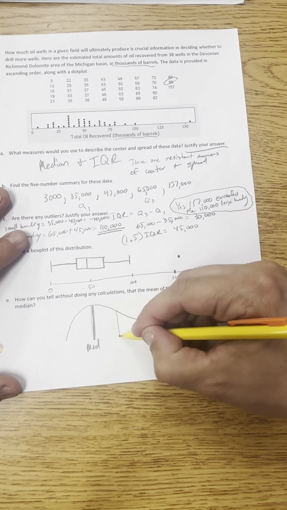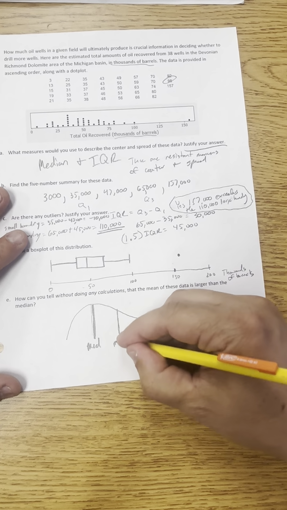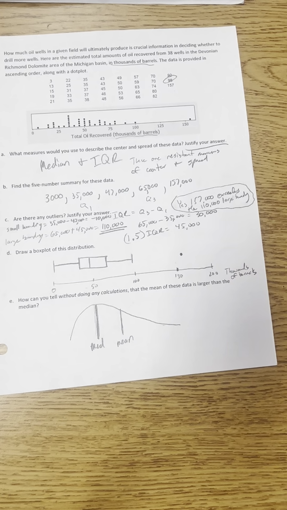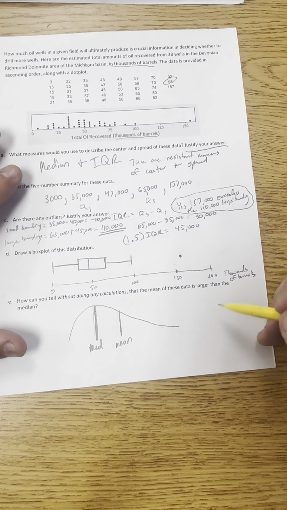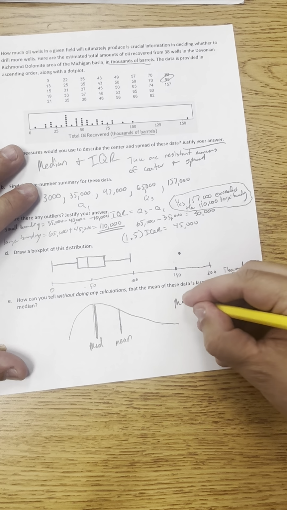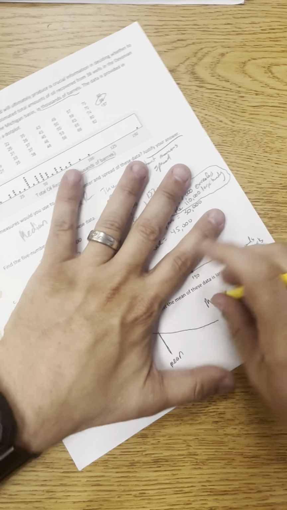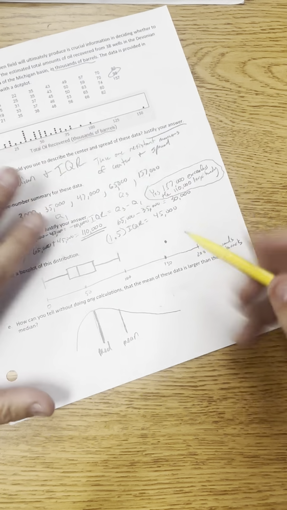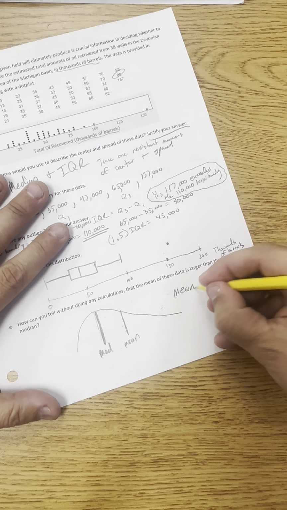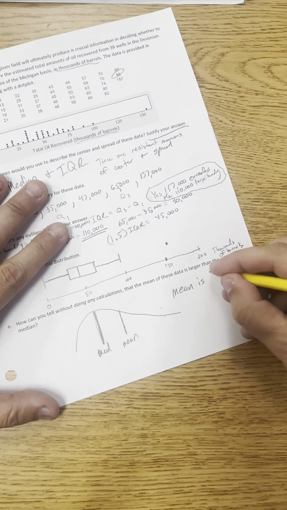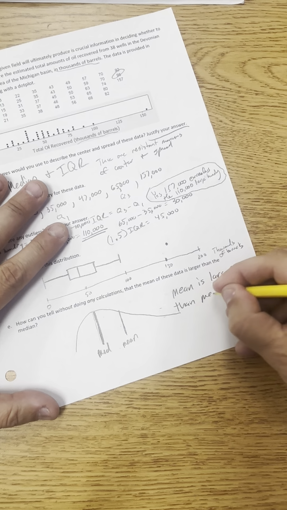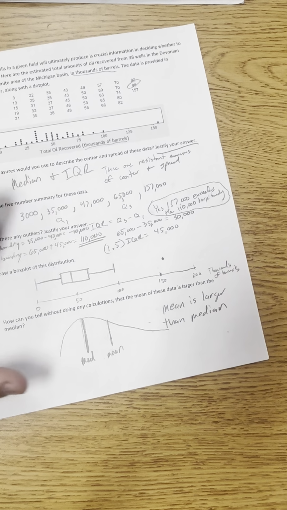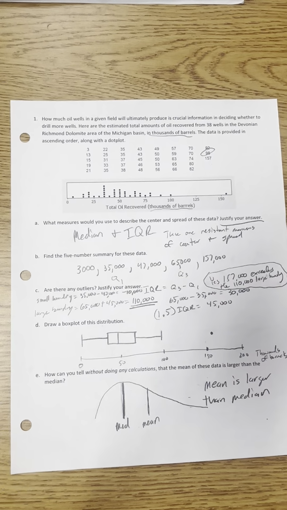The mean, and it wouldn't be this far down, but I'm going to over-exaggerate the picture so I can actually see what's happening here. The mean slides down the tail more. So it says, which of these is larger? The mean, oh my goodness, the mean is larger than the median. Okay, and that's how we can tell without calculations.